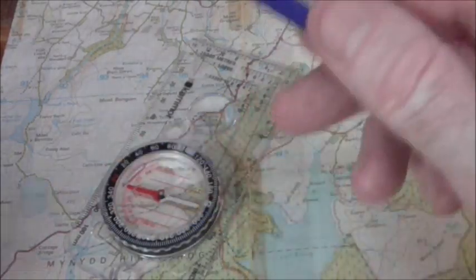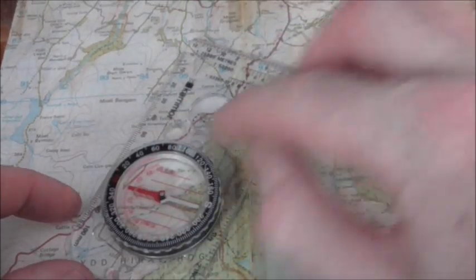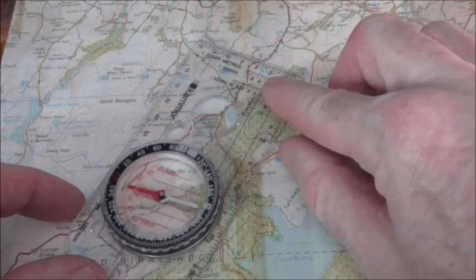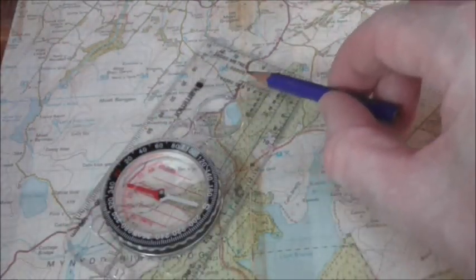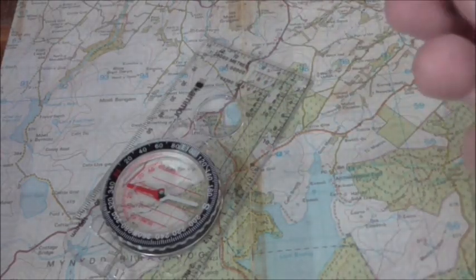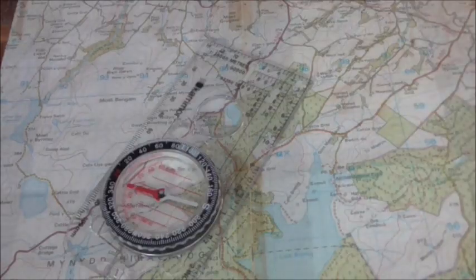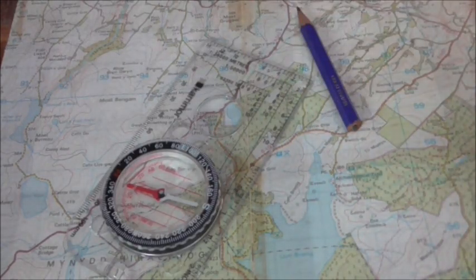Now you don't touch the compass housing, you just turn your compass, keeping your eye on the magnetic needle and the scale, until it's pointed to 5 degrees on the scale, and then your direction of travel arrow would be pointing in your direction of travel, and that's the way you would walk. But like I said earlier, that is magnetic variation, converting a grid bearing to a magnetic bearing.